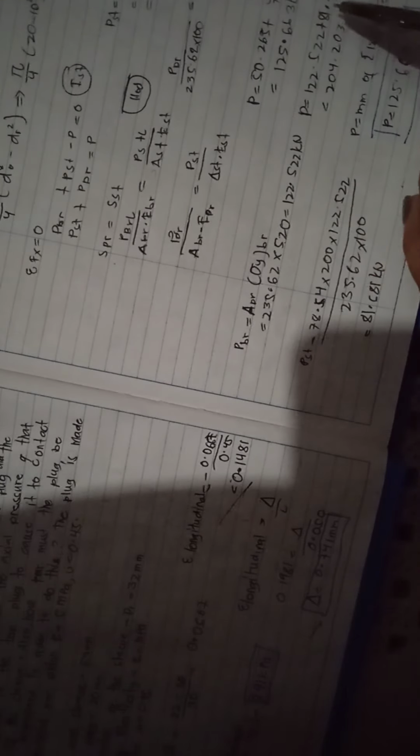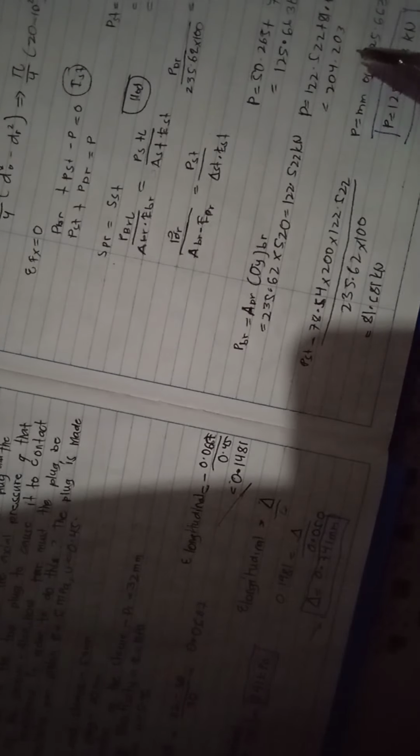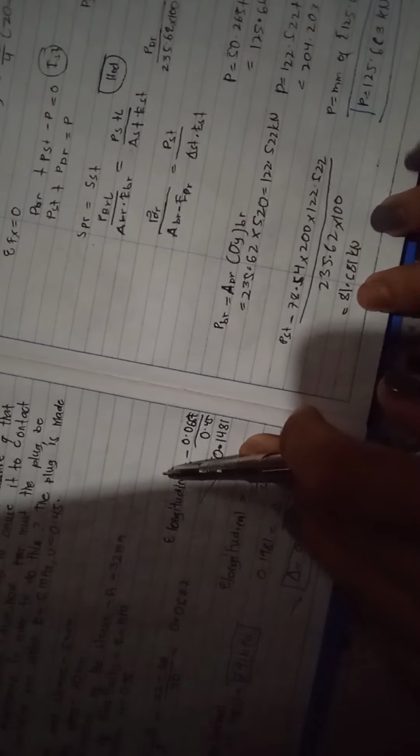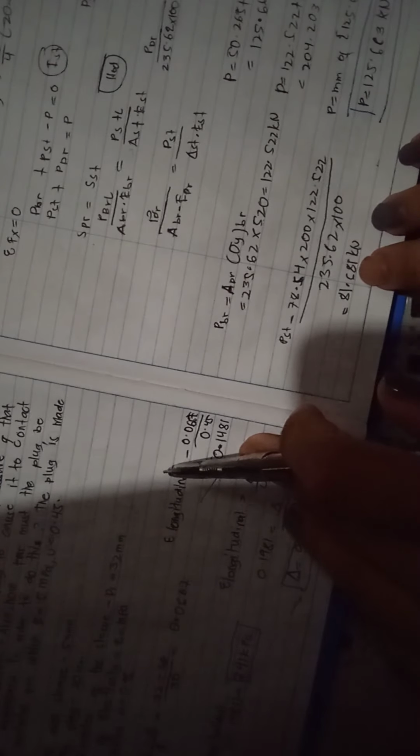122.522 plus 81.681 equals 204.203. So P_steel naman po is equal 78.54 times 200 times 122.522 over 235.62 times 100. So yung sagot po is 81.681 kilonewton.